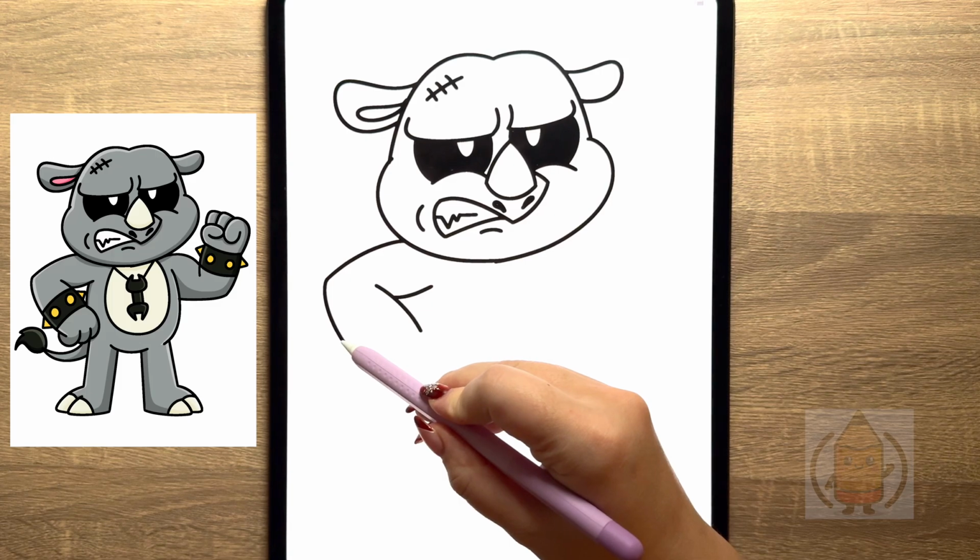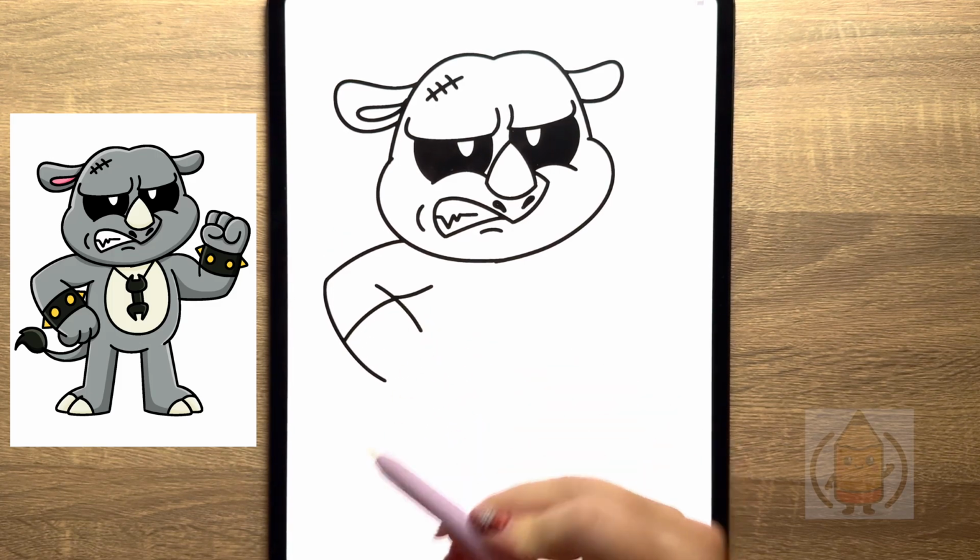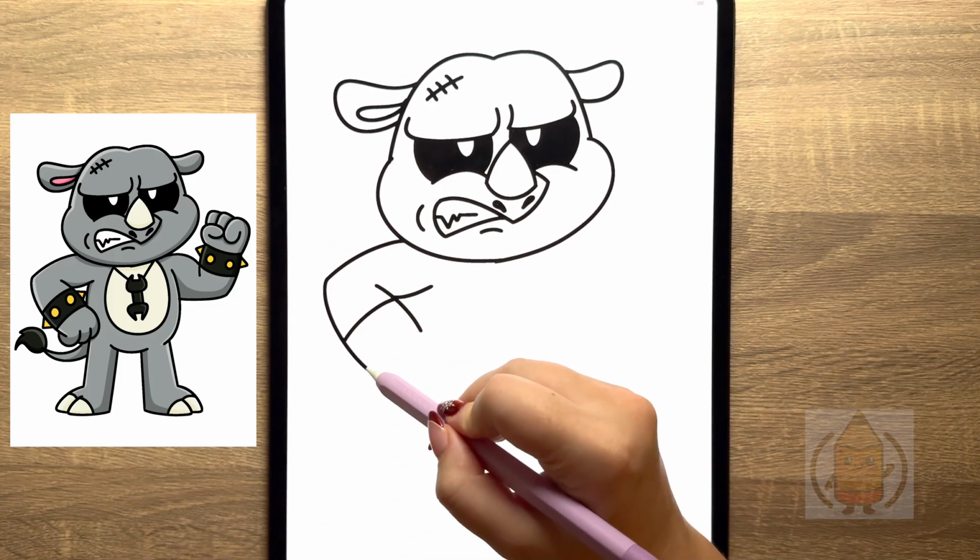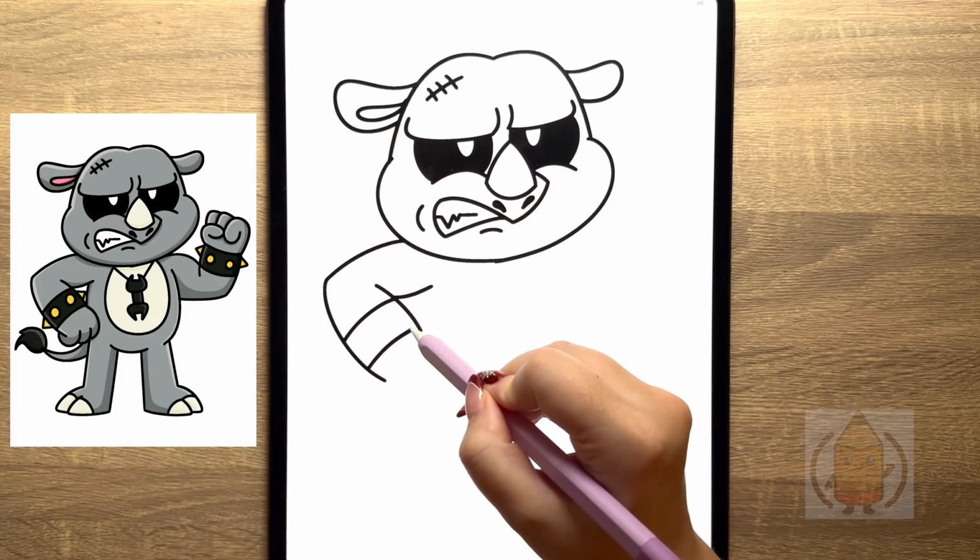Let's add in the bracelet here. So on the top, we're going to curve this line over, coming down on a diagonal. Let's replicate that.